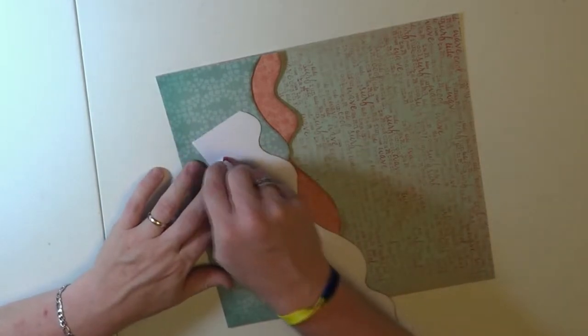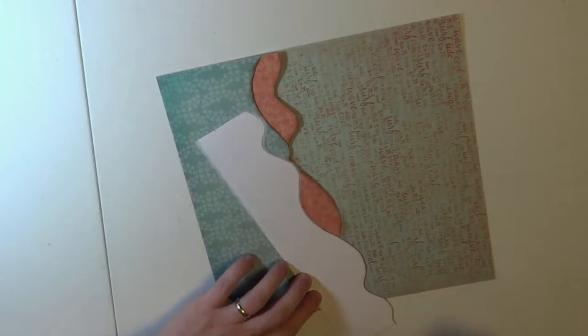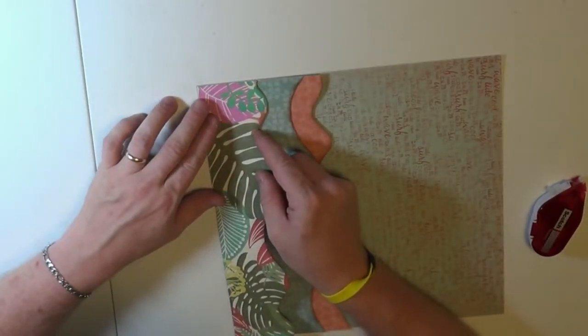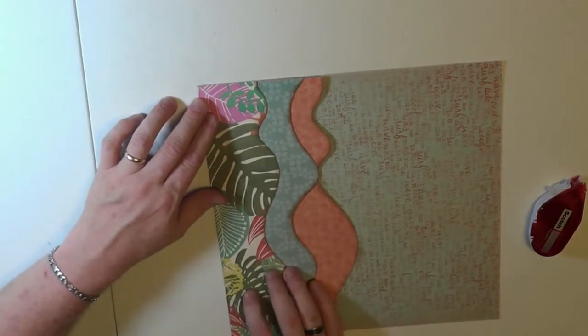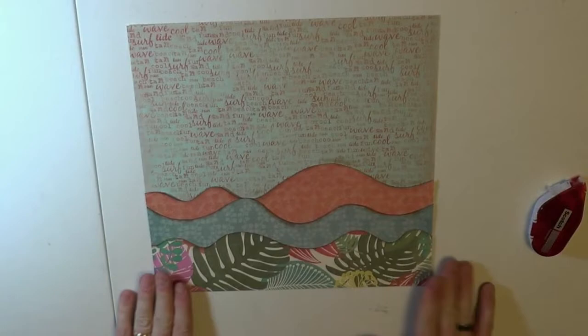Now get our last one. Remember, we're going to be tucking this one too. Take pictures under this one. So we're just going to do along the bottom. We'll be putting this at the very bottom. Alright, so there we go. There we have our layout. Isn't that awesome?